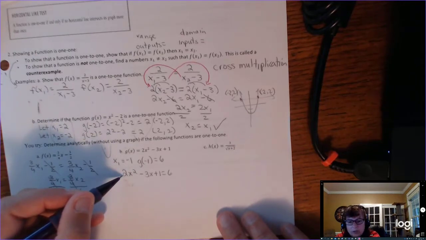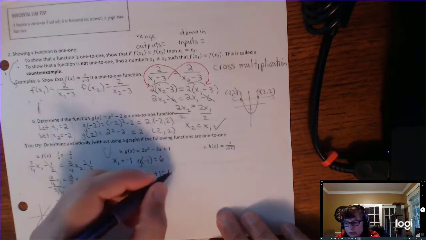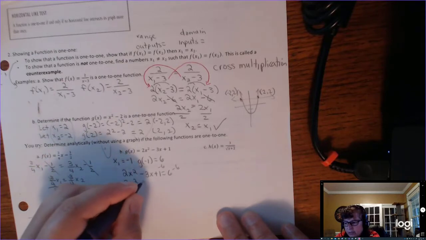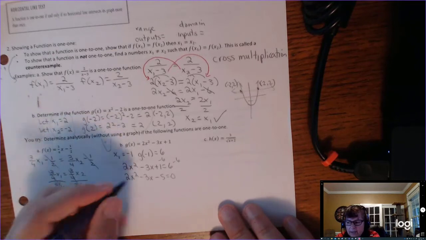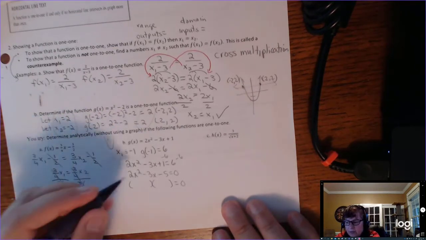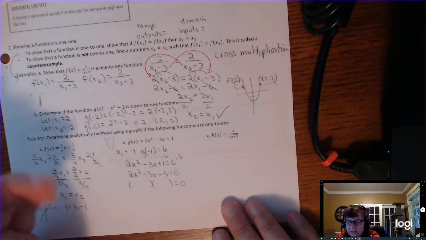Alright, so here's a quadratic equation. Do you remember how to solve it? Well, remember you have to set it equal to 0, so I need to subtract 6 from both sides. So that's 2x squared minus 3x minus 5 equals 0. Then I have to factor it. So if this factors, it's going to factor into two binomials, and it does. I checked it off camera.